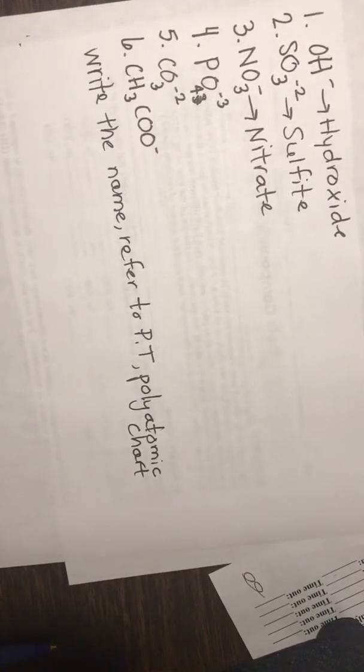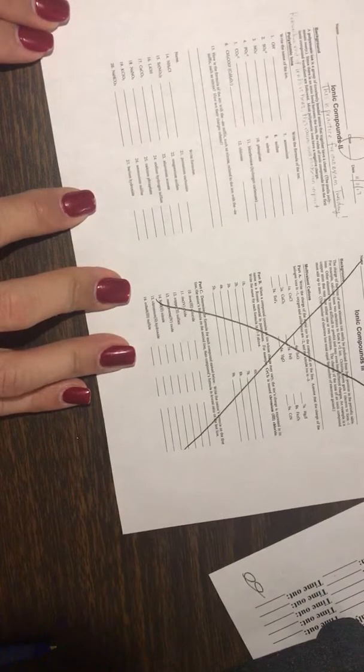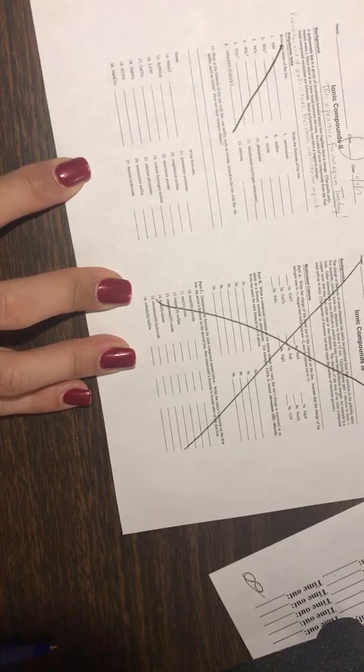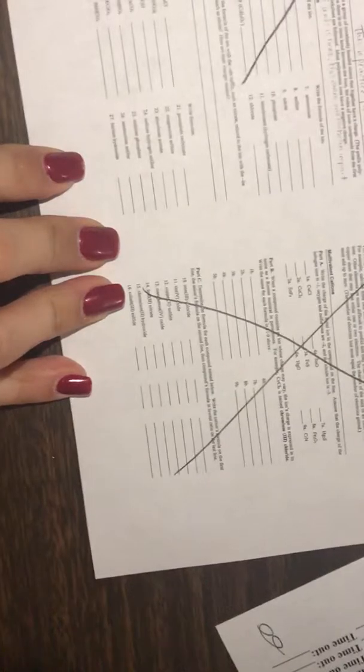I'm going to move to a different section in the worksheet. Right now, everything's so small. Write the formula of the ion. Okay, I'm starting on number 7, ammonium.